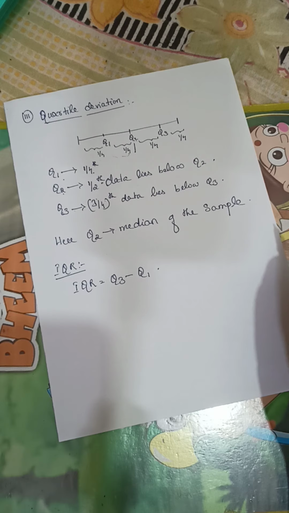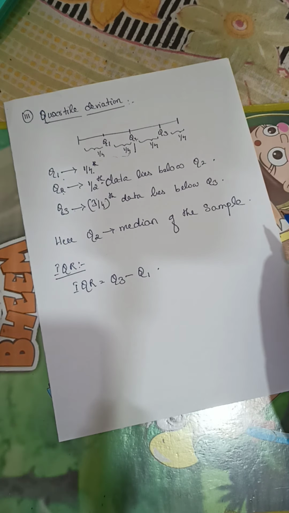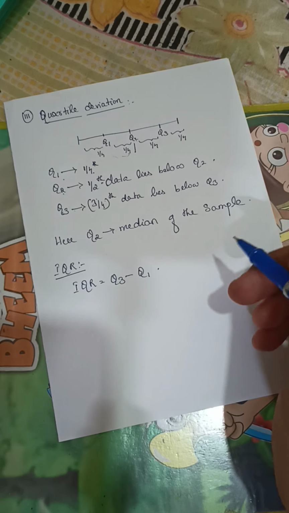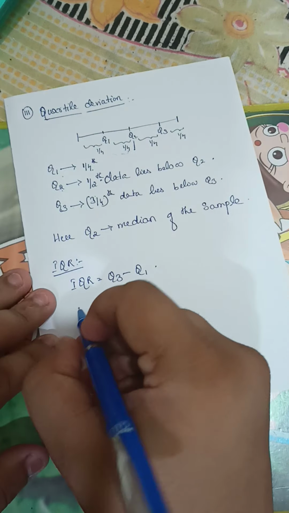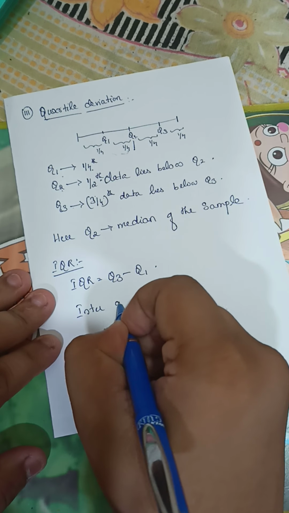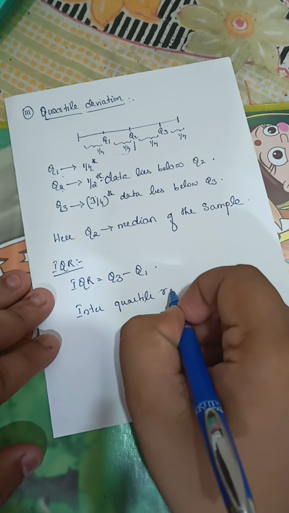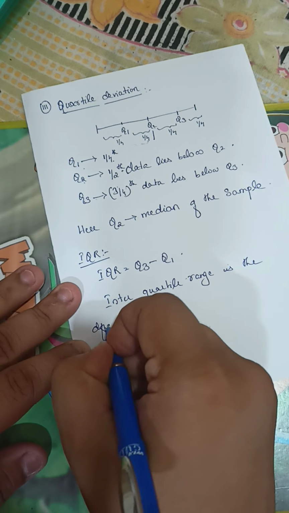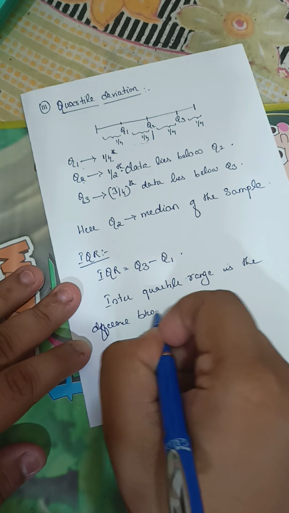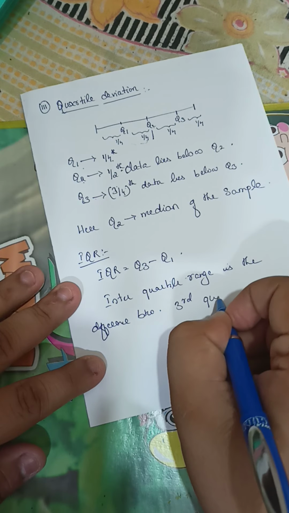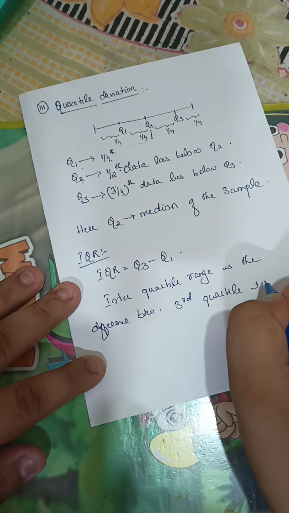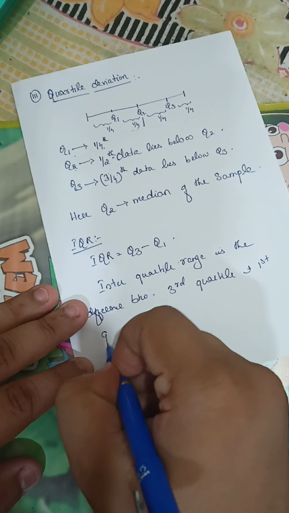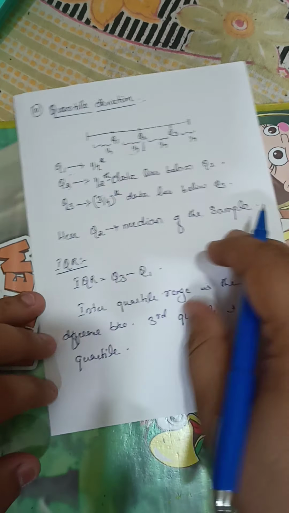So I define the interquartile range as the difference between the third quartile and the first quartile. First you have to write what we mean by quartile.